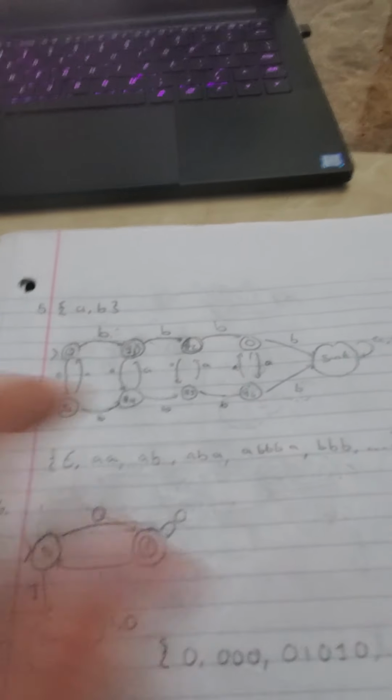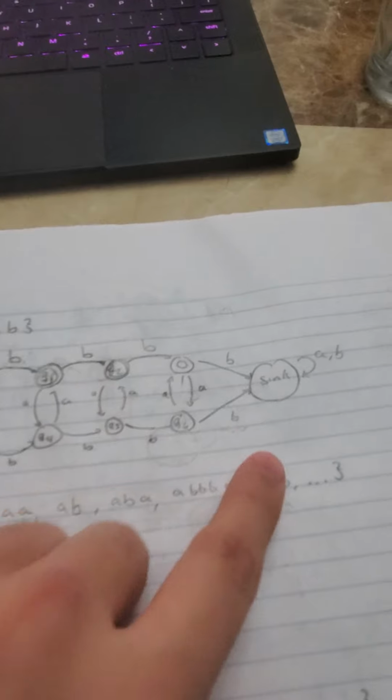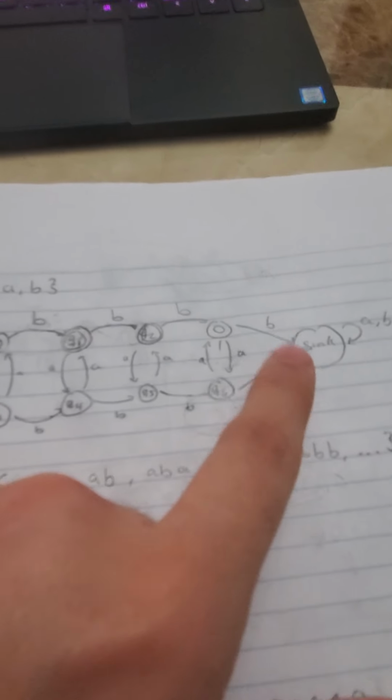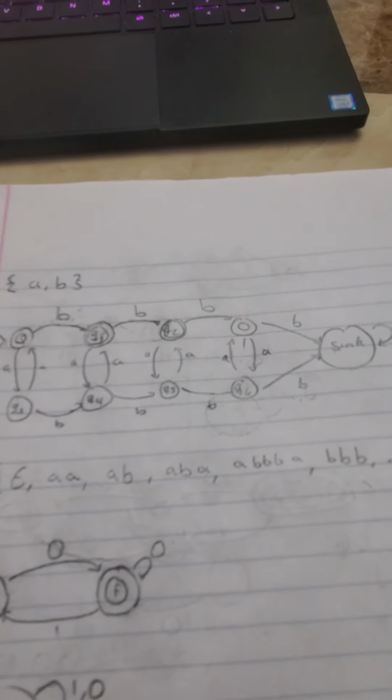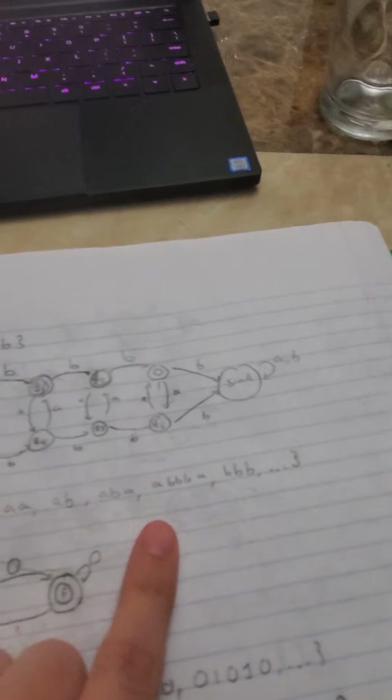I believe this one just looks like a rocket, but it goes through all the levels of B. And finally, if you receive a fourth B, you're going to the sink. Even though you have all your A's as even numbers, you should be going to the sink because you have more than 3 B's. So we're going to the next one.